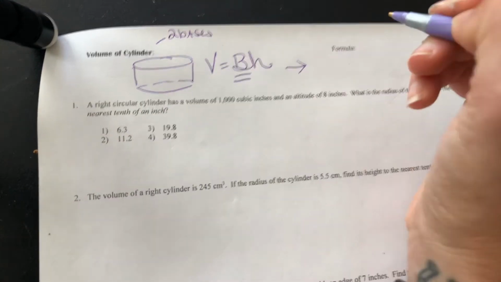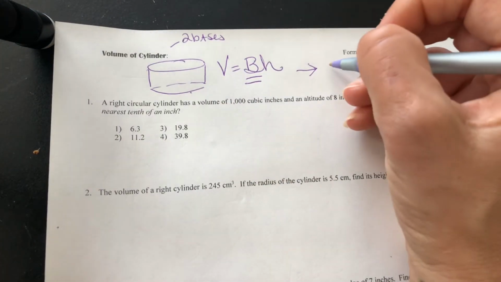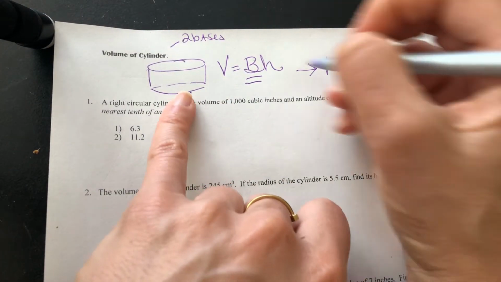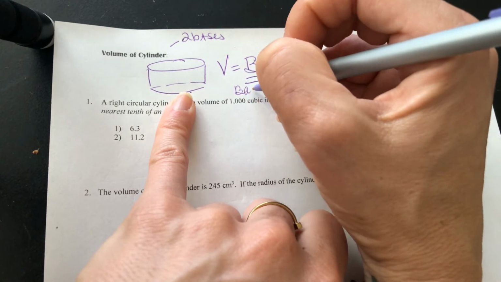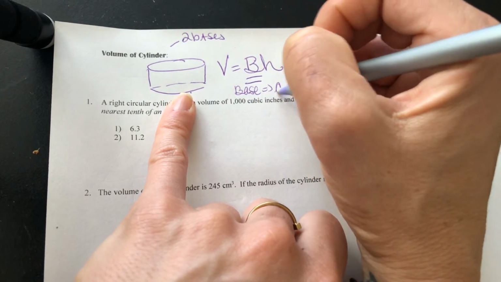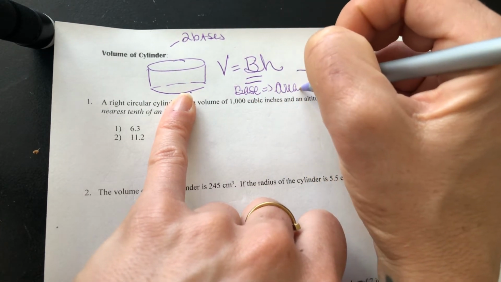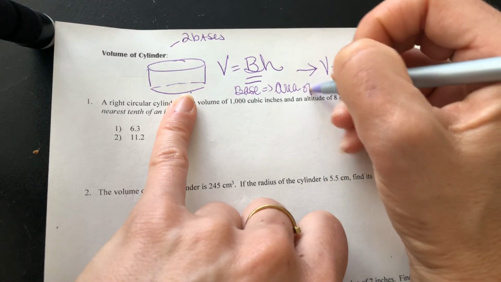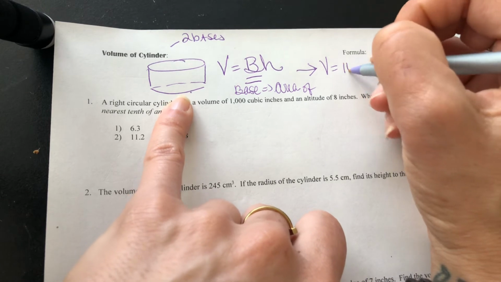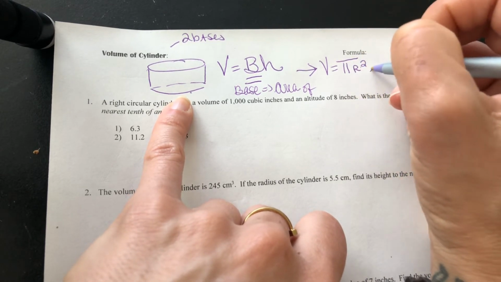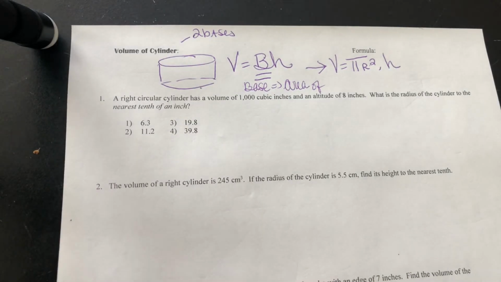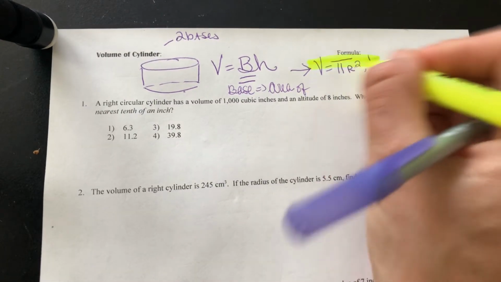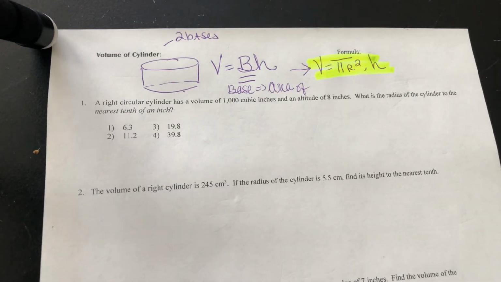However, for a volume of a cylinder, since the base is never changing, it's always a circle, you can know that B was going to be the area of the base. The area of the circle is always going to be pi r squared times h. So in the end, this is your permanent formula for volume of a cylinder. But again, you can have an idea, it's base times height.